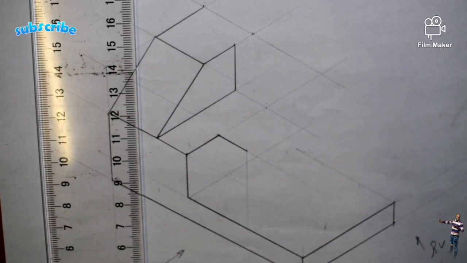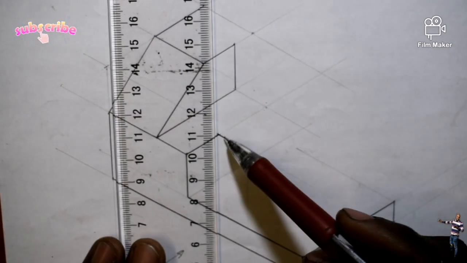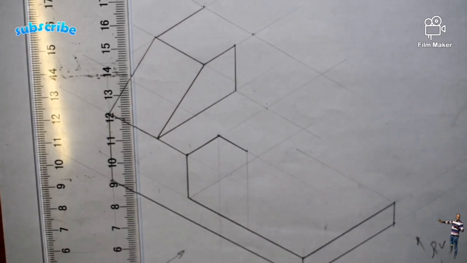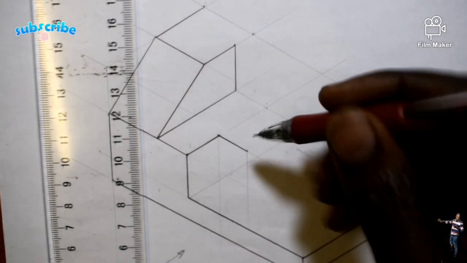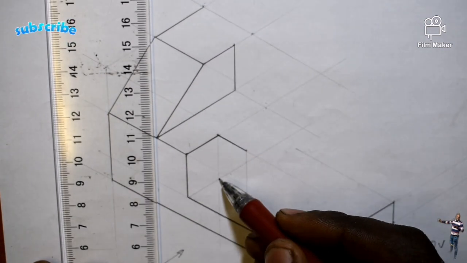Faint down, and I can take this one down as well. Faint. You understand? So the moment this one, I can have it solid now, solid from here to right there.